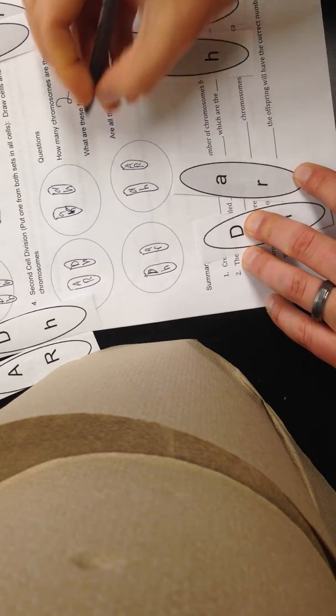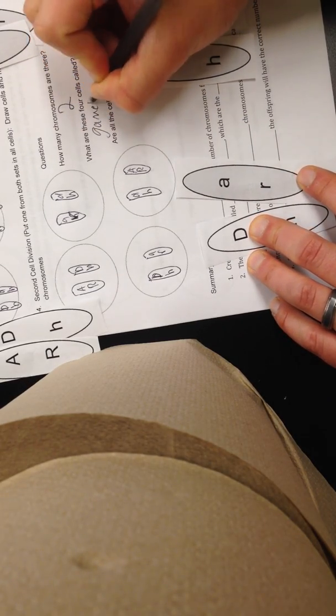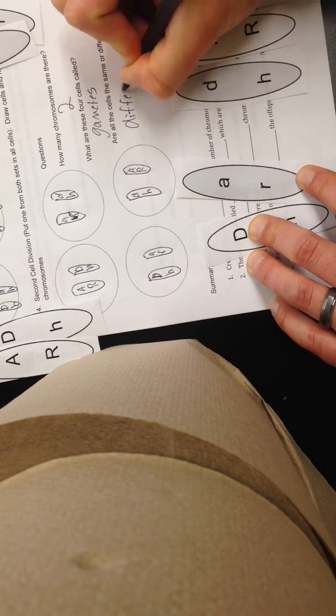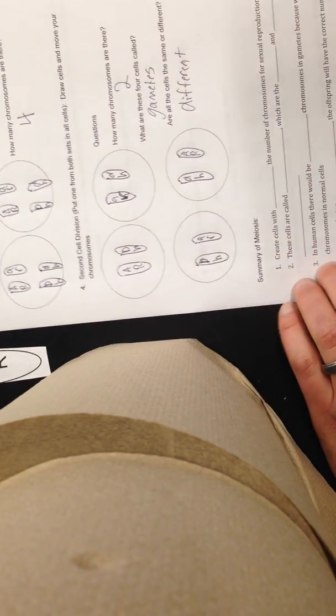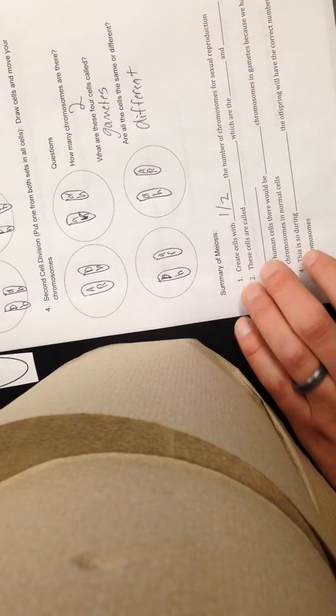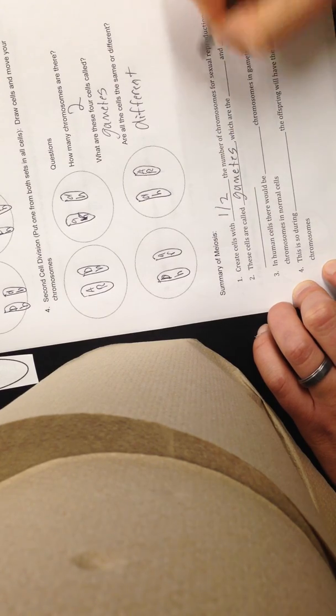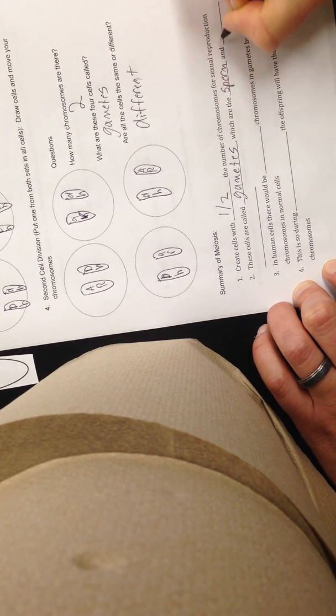All right, so what are these 4 cells called? Well, these cells are called gametes, and all the cells are different. All right, so that's the difference between mitosis and meiosis. Meiosis makes 4 cells that have half the number of chromosomes. Remember, we started with a cell that had 4 chromosomes, and then we split it in half, so it creates a cell with half the number of chromosomes. These are called gametes, which are the sperm and the egg.